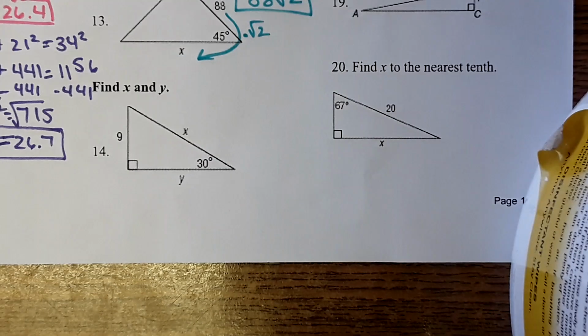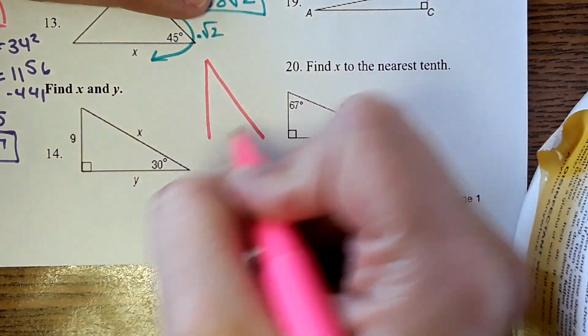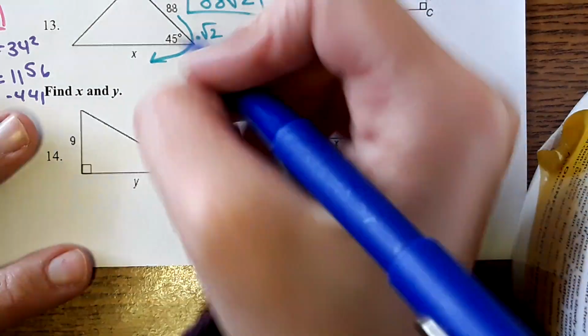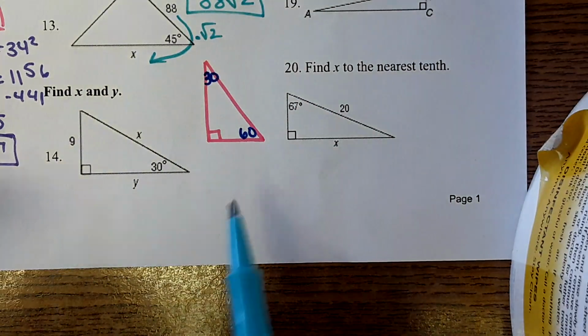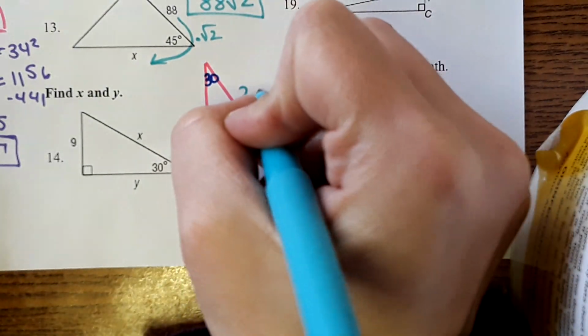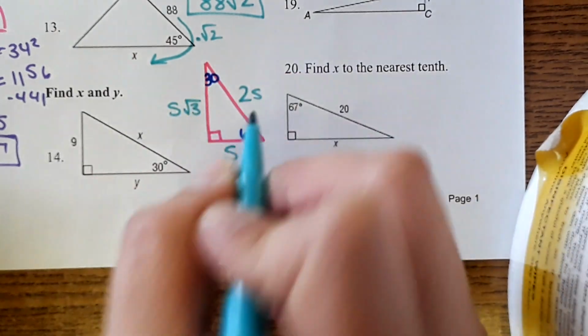Next type of problem is a special right triangle, the 30, 60, 90. So making a little cheat sheet. Here's a 30, 60, 90, meaning that this is a 30-degree angle, this is 60. And then as far as the sides go, this is the short side. The hypotenuse is 2 times the short side, and then the medium side is short times square root of 3.